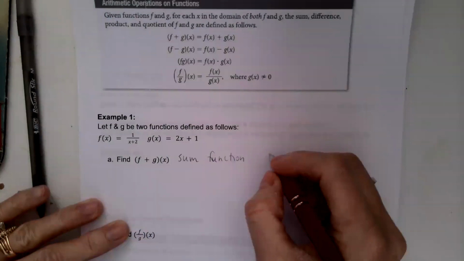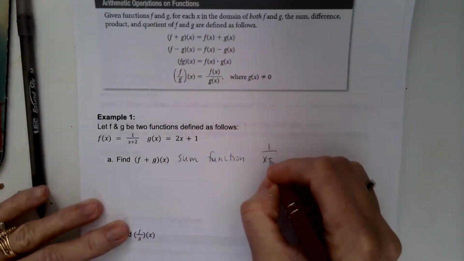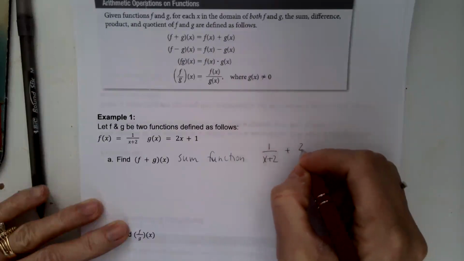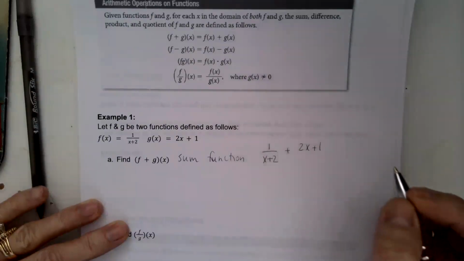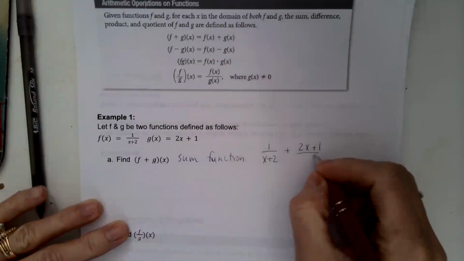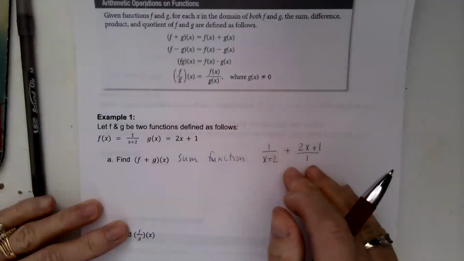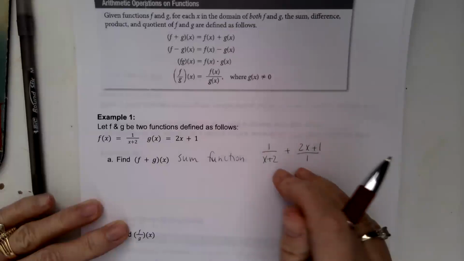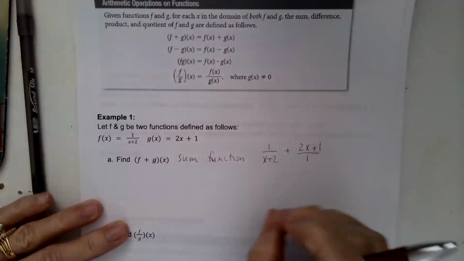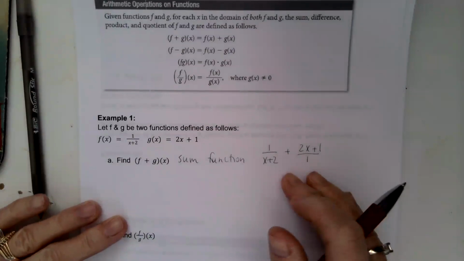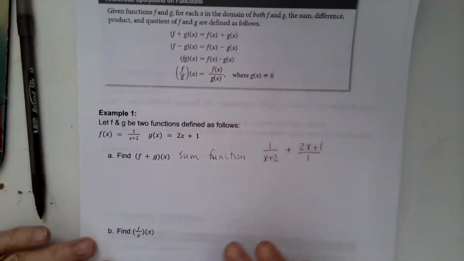I want the sum function or the addition of f and g where x is my input. So I'm going to take 1 over x plus 2, and I'm going to add it with 2x plus 1. I'm not going to actually get a common denominator because that's something we're going to do in a later chapter with rational functions, but that's what it would look like.